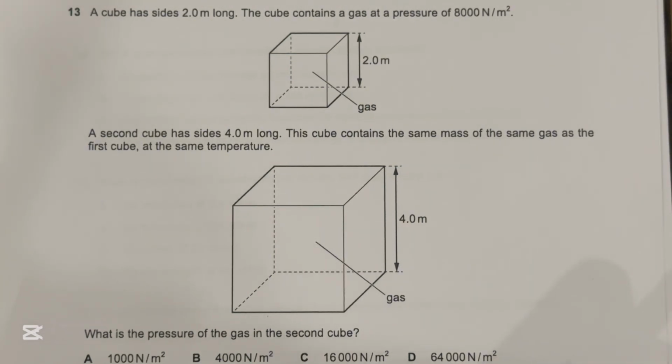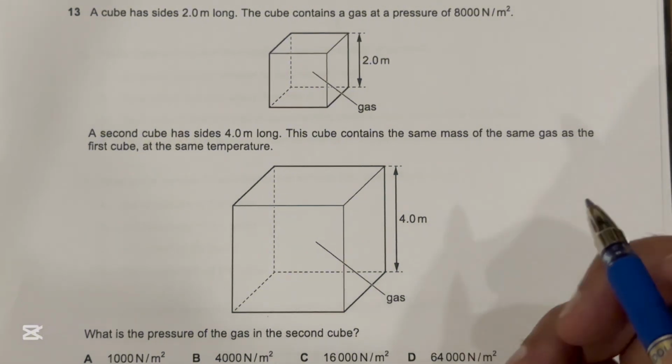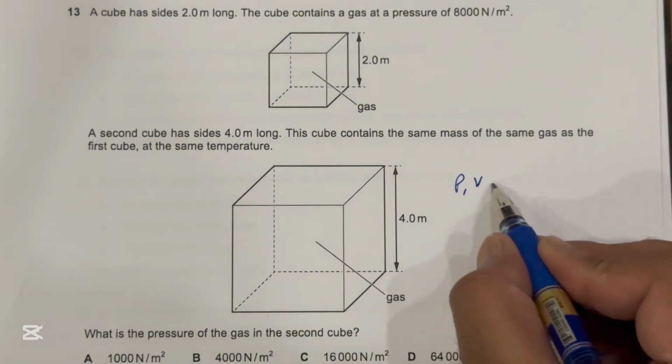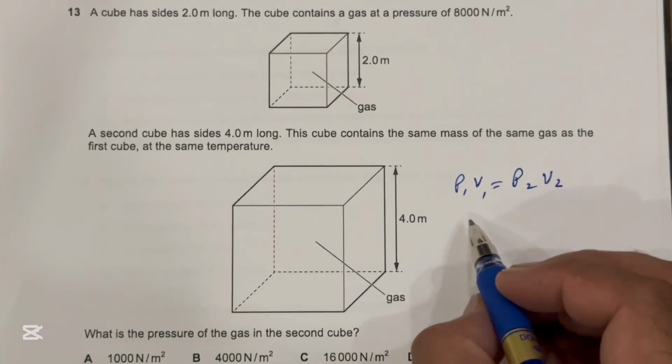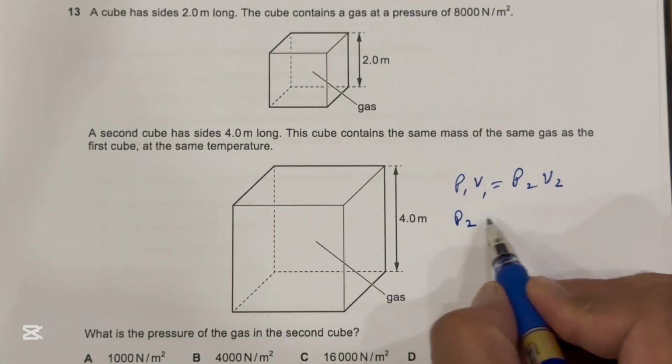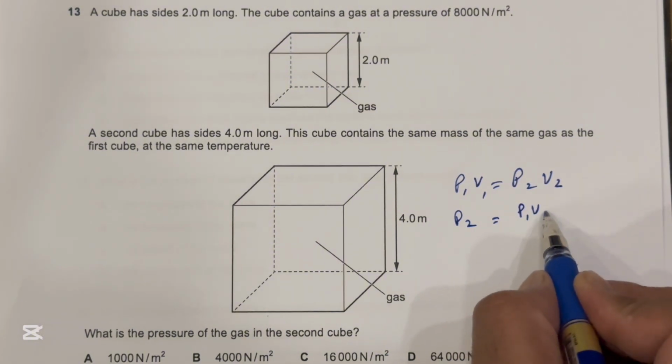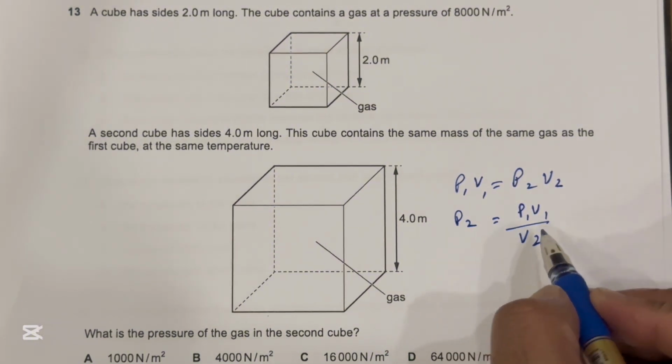Okay, so we know the formula, that is P1 V1 is equal to P2 V2. We can apply that. Now over here we need to find P2, which would be equal to P1 V1 divided by V2.